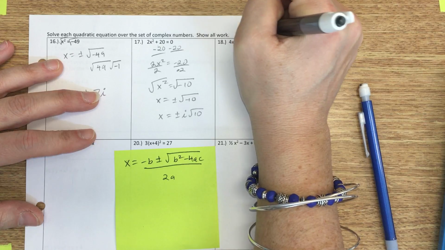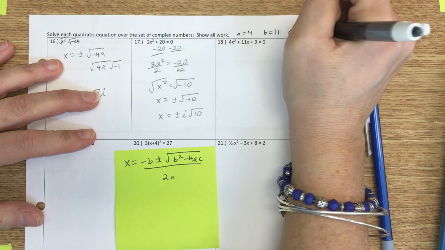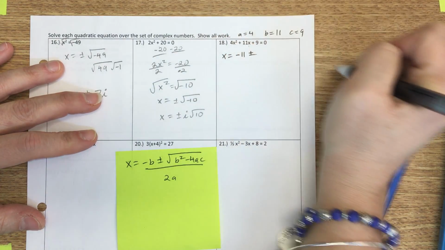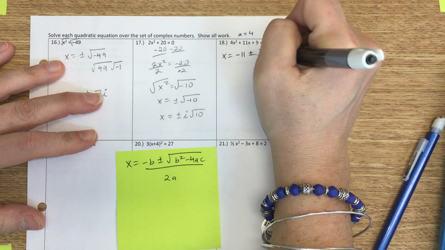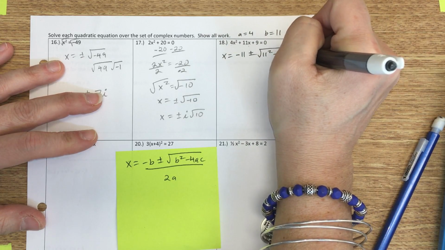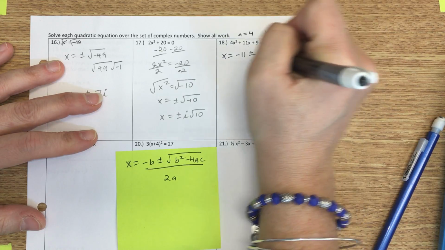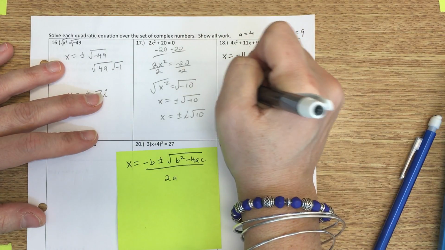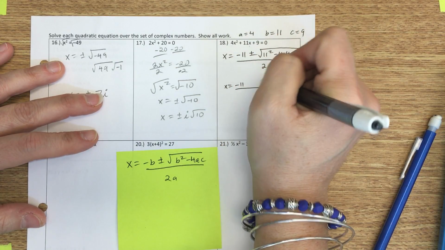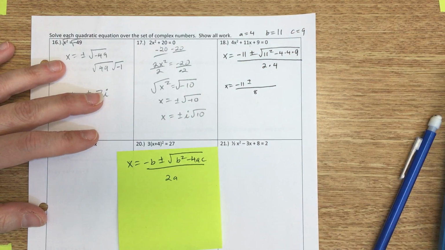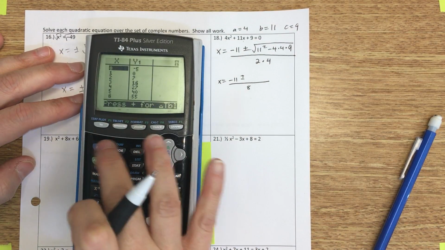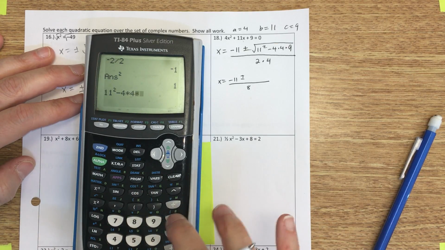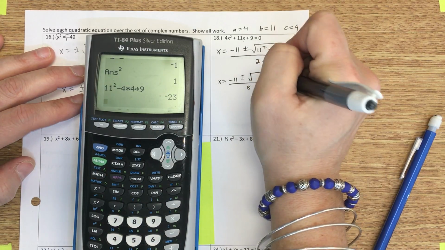For number 18, a is 4, b is 11, c is 9. Nice positive numbers. x equals negative b plus or minus the square root of b squared minus 4 times a times c all over 2 times a. So I've got x equals negative 11. And 2 times 4 is 8. That's easy. Now I'm going to grab my calculator. And 11 squared minus 4 times 4 times 9 is negative 23.